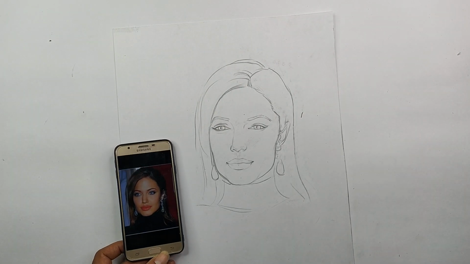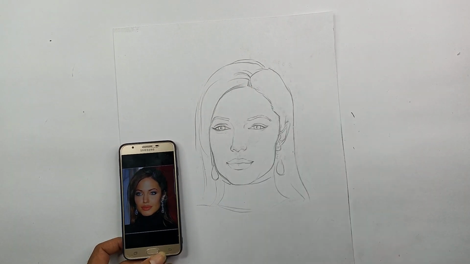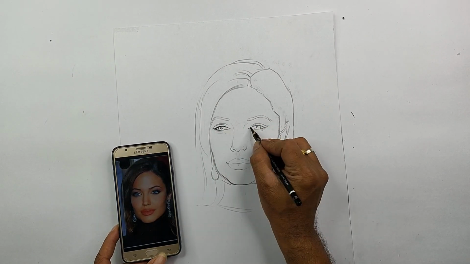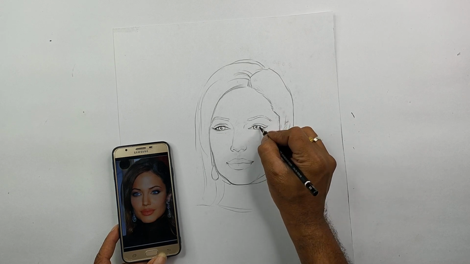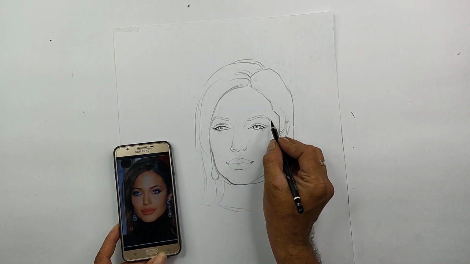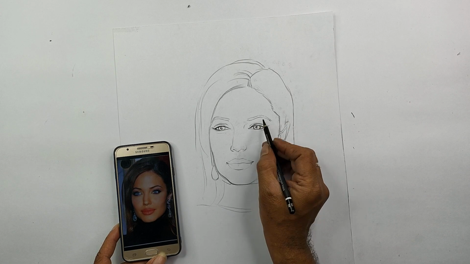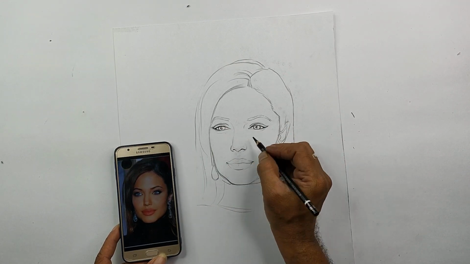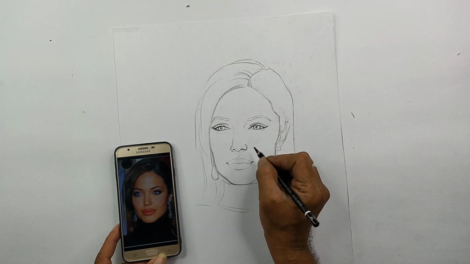So next time I'll try to change the brand. So again, after erasing, you can go for further detailing and fine-tuning the outline.